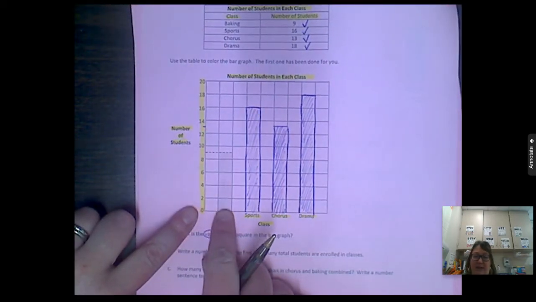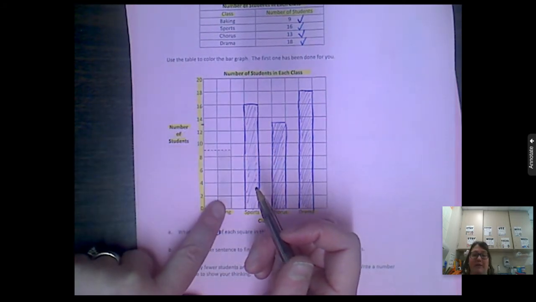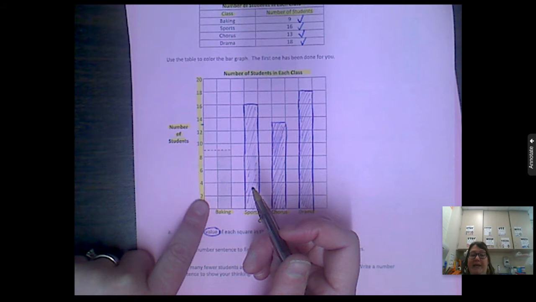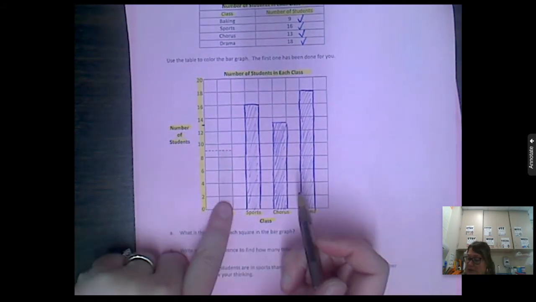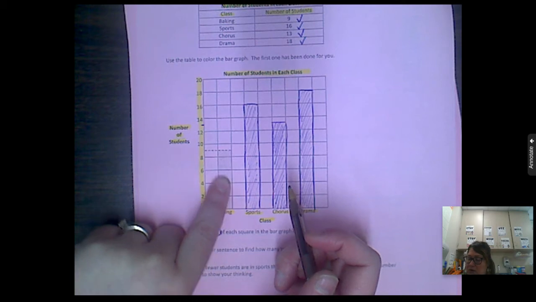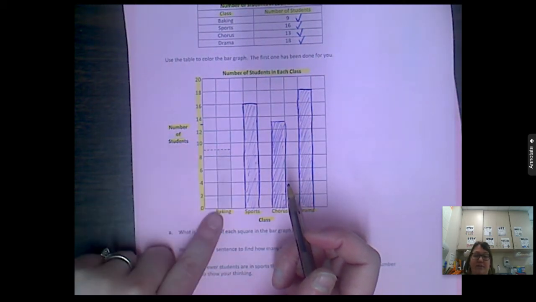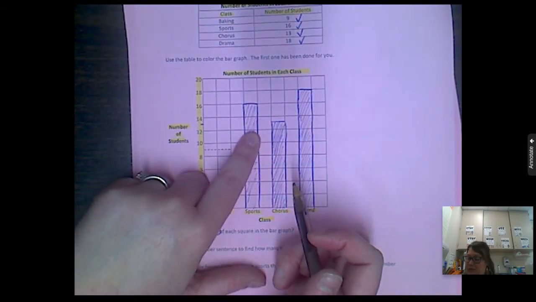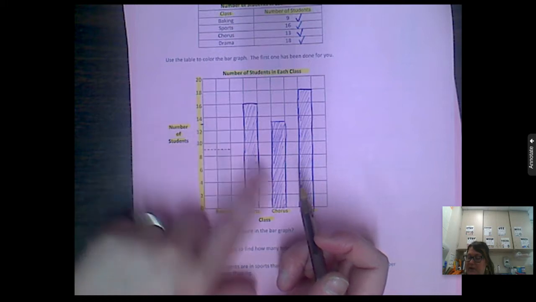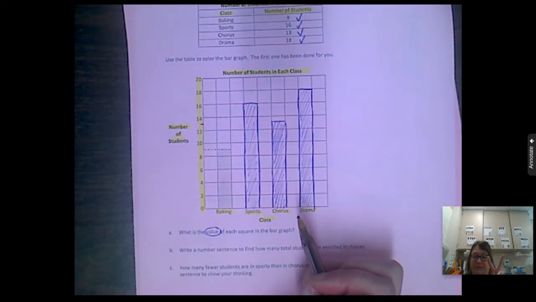The scale on the side tells us how much each one is worth. So basically, what are we counting by here? We're counting by 2s, right? So this would be 2, 4, 6, 8, and this is a half of 1, so that would be 1, which gives us a total of 9. 2, 4, 6, 8, 10, 12, 14, 16, right? So each square is worth 2, okay?